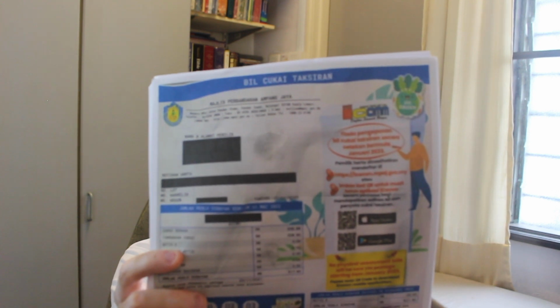If you own a property in the Ampang Jaya, Kuala Lumpur area, today I'll be doing a video tutorial on how to pay for your Cukai Taksiran online. So here I have with me a sample copy of the Cukai Taksiran.